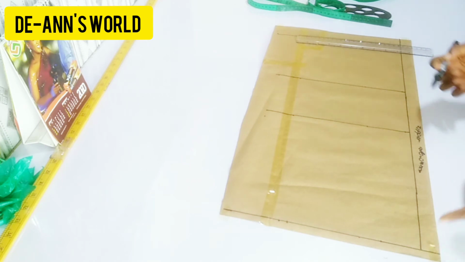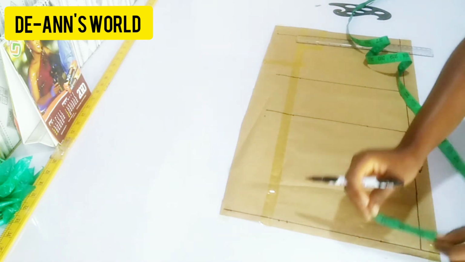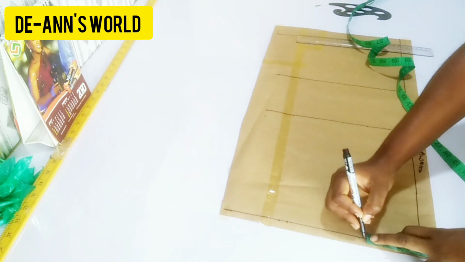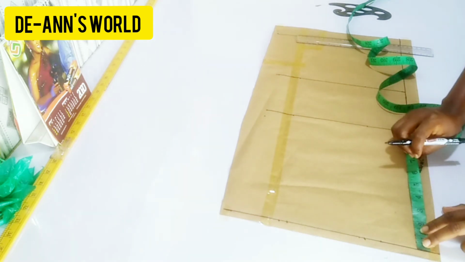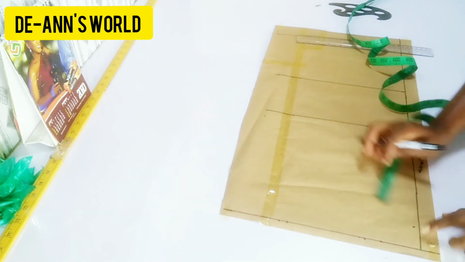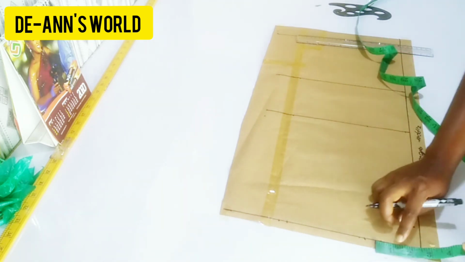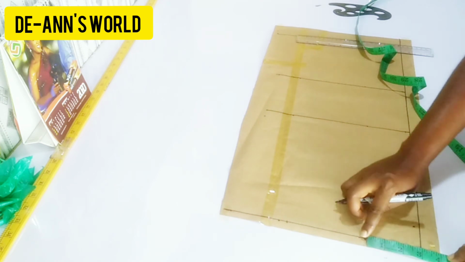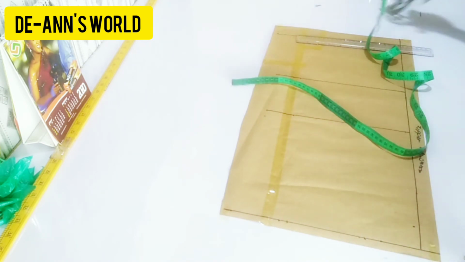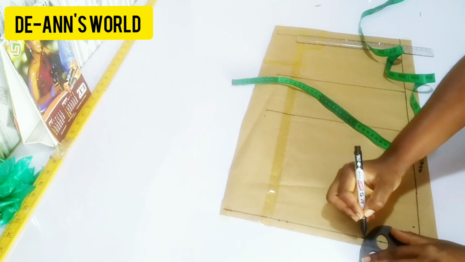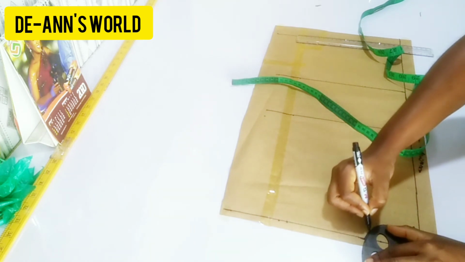So the next step is to go ahead and mark your 3 inches standard for an average woman, and then your 1.5 inches for the back panel. Remember that the neckline of the back panel is shorter than the neckline of the front panel.